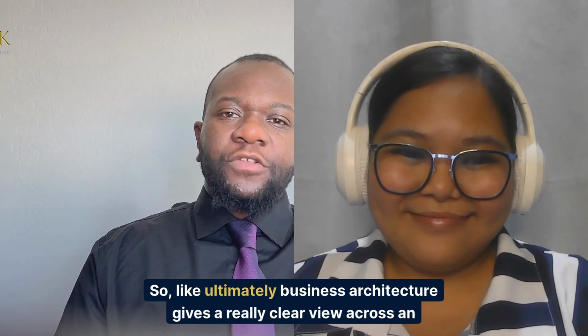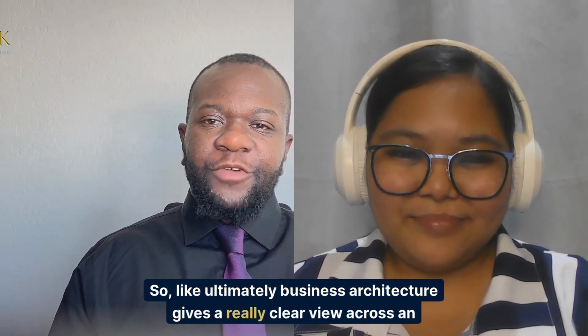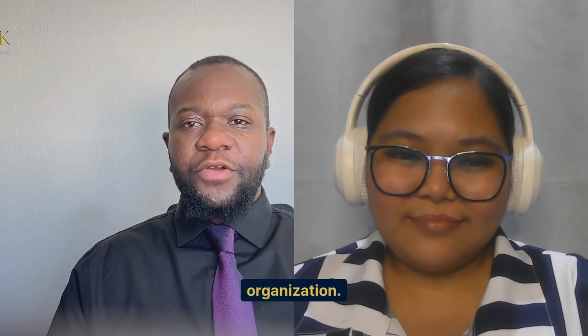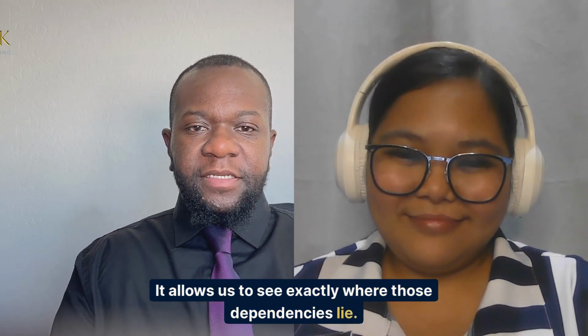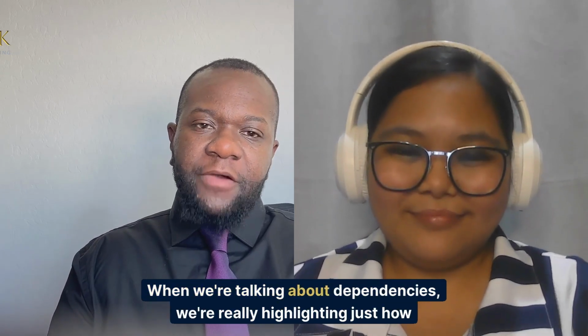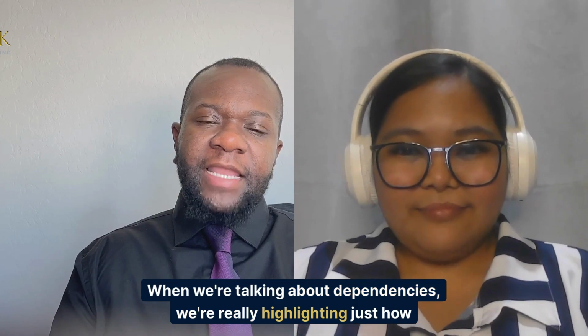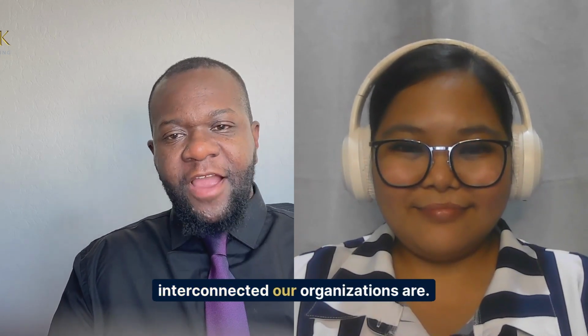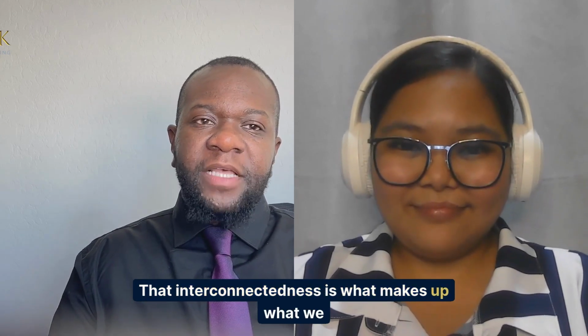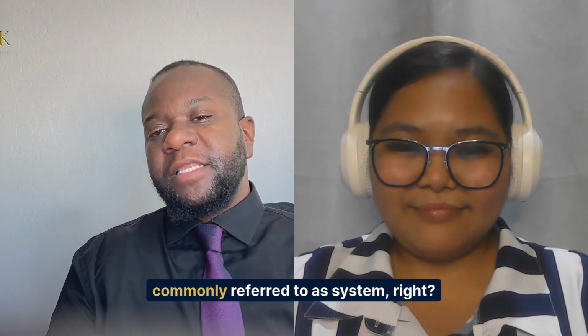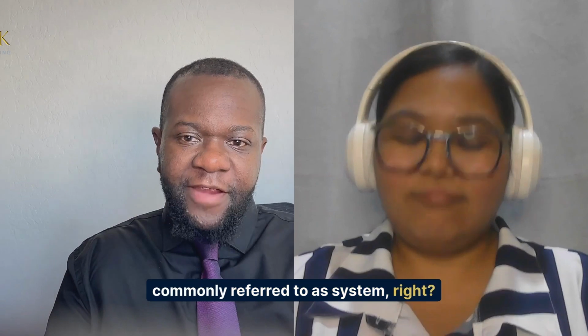So ultimately, business architecture gives a really clear view across an organization. It allows us to see exactly where those dependencies lie. When we're talking about dependencies, we're really highlighting just how interconnected our organizations are. That interconnectedness is what makes up what we commonly refer to as a system.